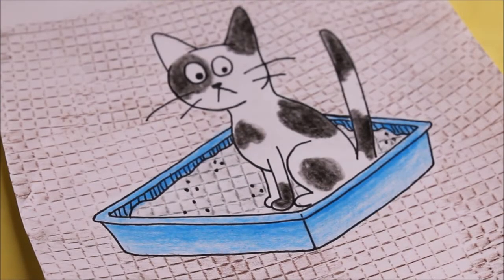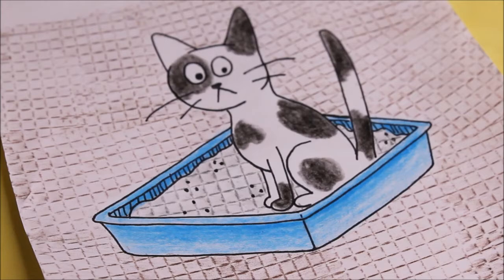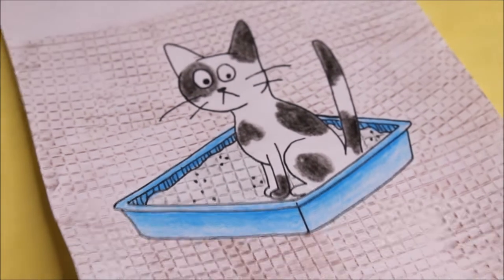Originally, I was just going to add the bumpy part to the litter, but I decided to add it all around the cat, and I think it just kind of makes it look more interesting.